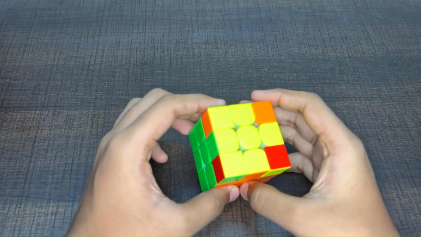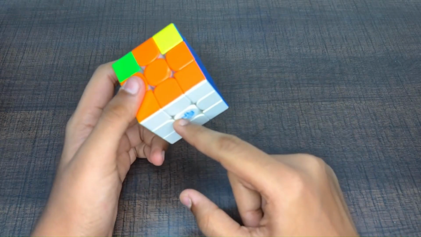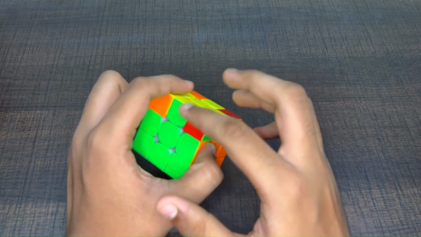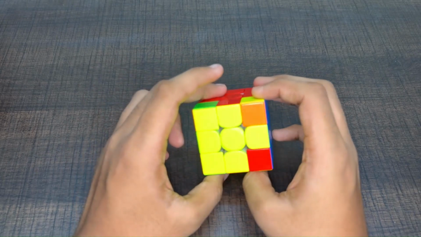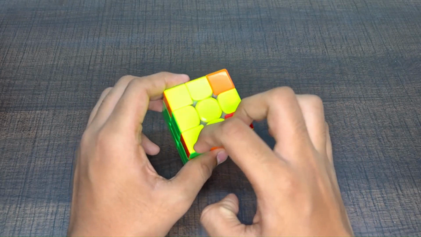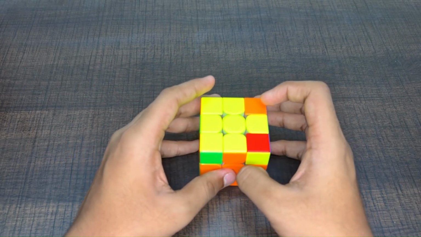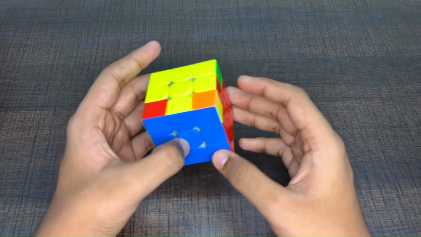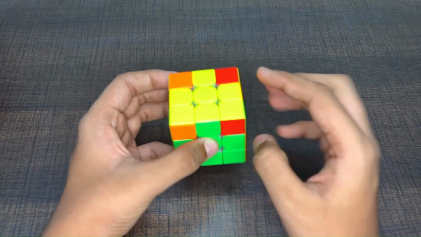So guys, by the end of the previous part, you'll have a cube that looks like this, with the first layer done, the second layer done, and the yellow cross already made with all the edges oriented. The next step I'm going to teach you is how to orient the corners. The first thing when you're orienting the corners is to look for one corner which is already in its place. But in this case, there's no corner in its place.